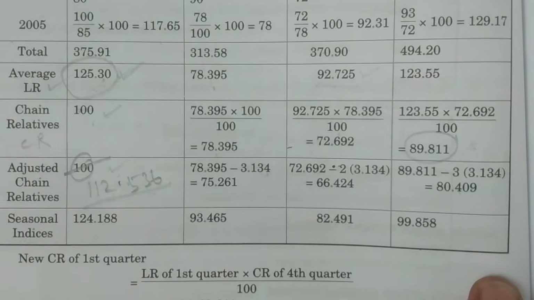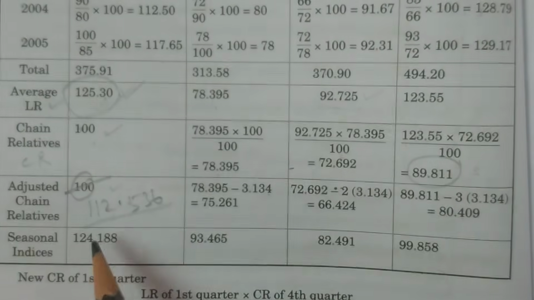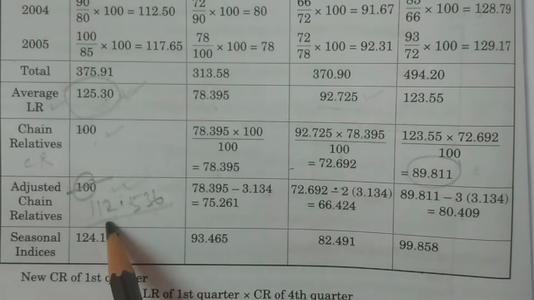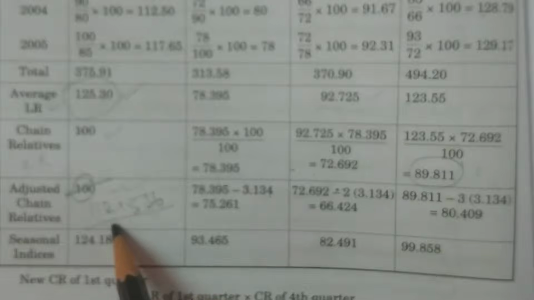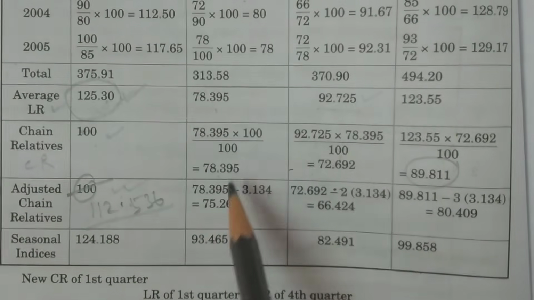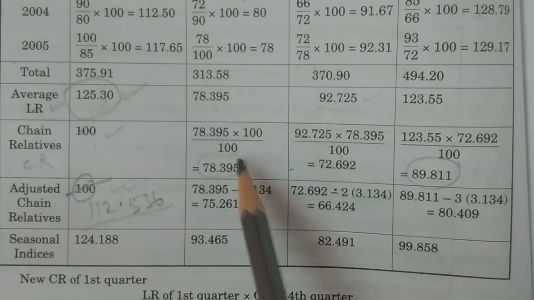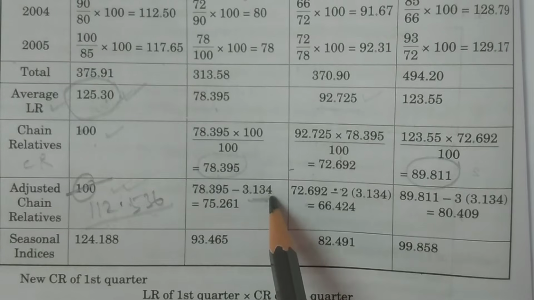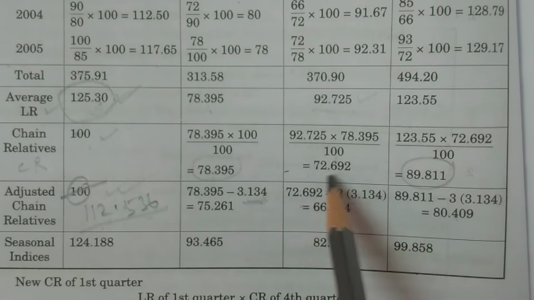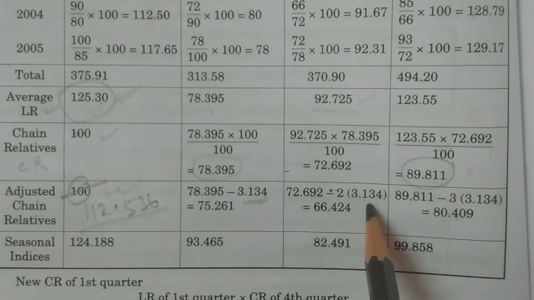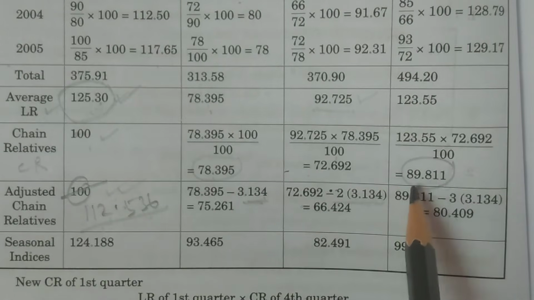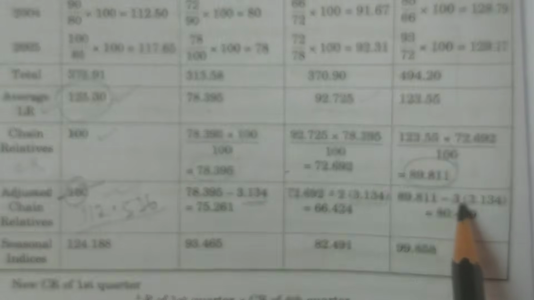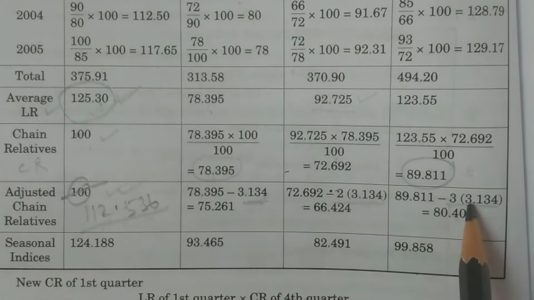Again, I am showing it in the table. Already we have calculated the adjusted CR for the first quarter, and then for the second quarter onwards, 78.395 minus D, 3.134, and 72.692 minus 2D, 2 into 3.134, and for the fourth quarter 89.811 minus 3D, 3 into 3.134.